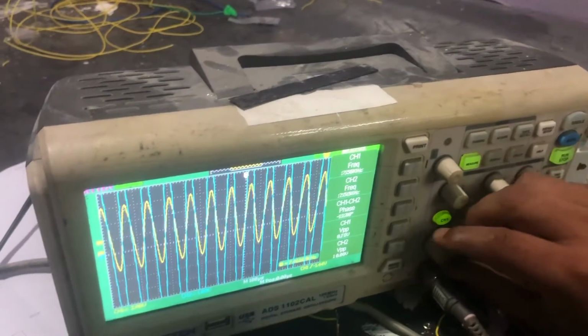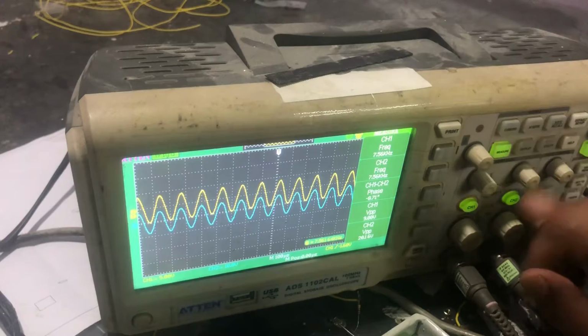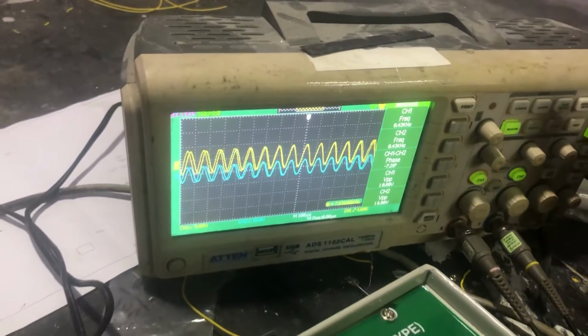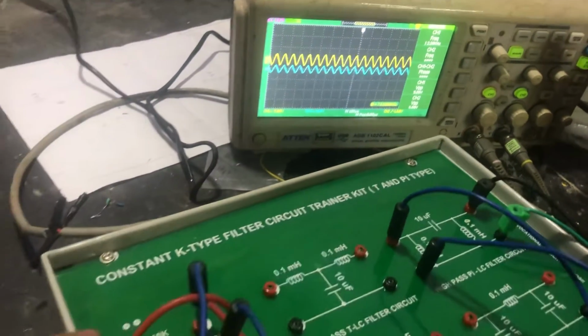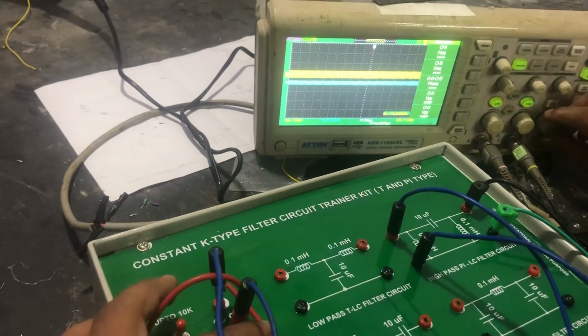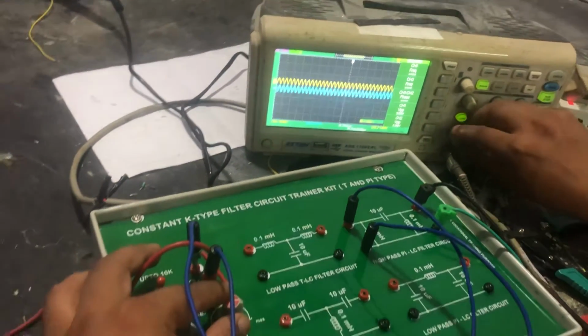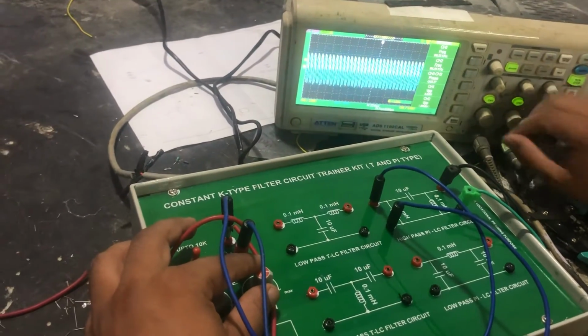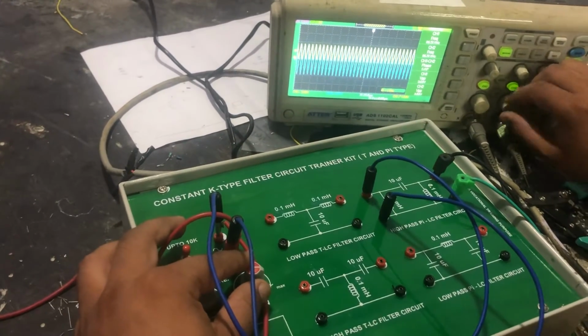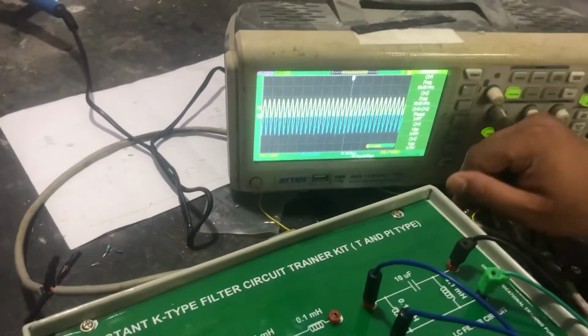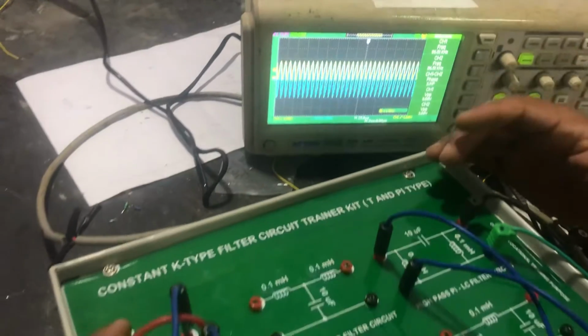I reduce the amplitude of both. When I increase the frequency, you can also see the pass band. Both are passed, so this is a high pass filter.